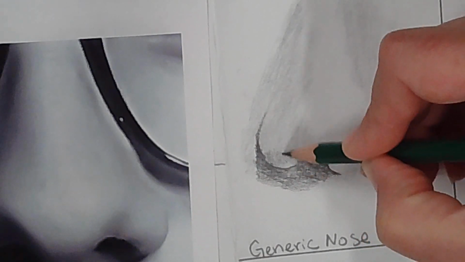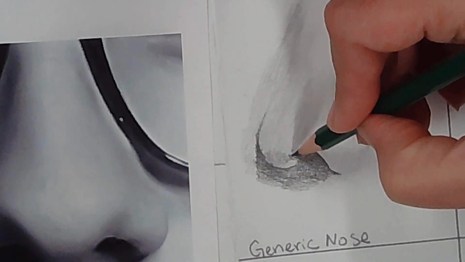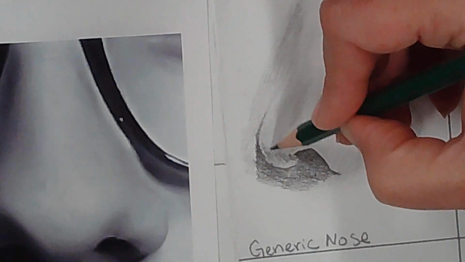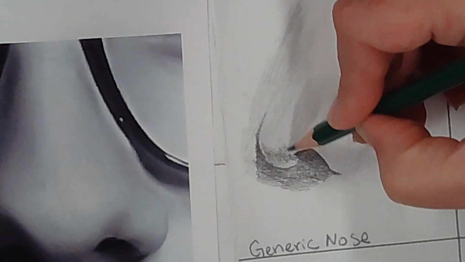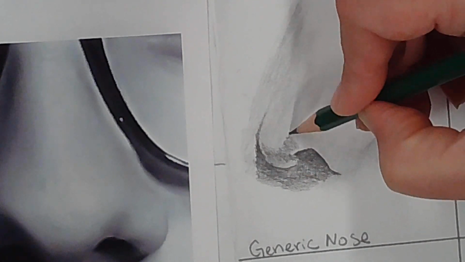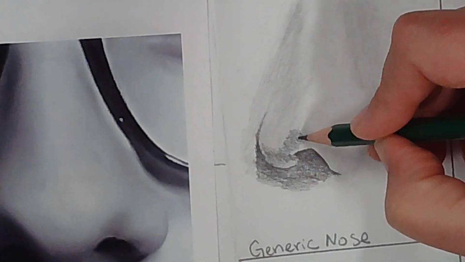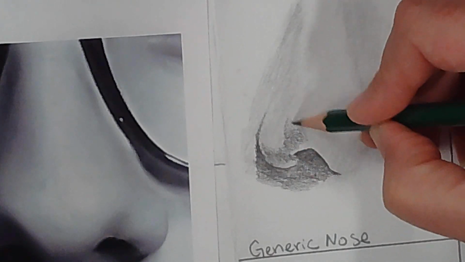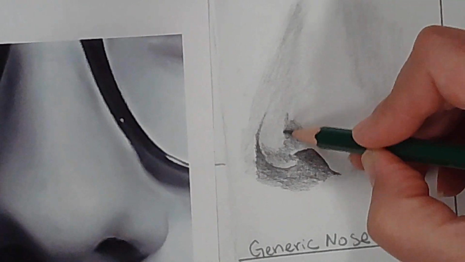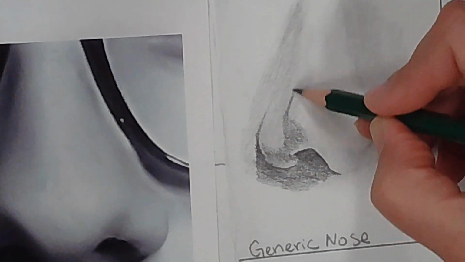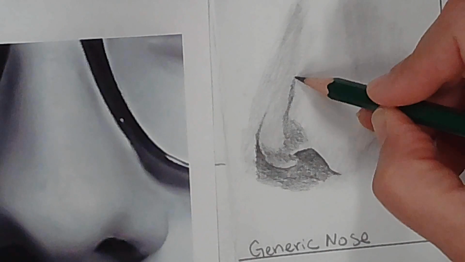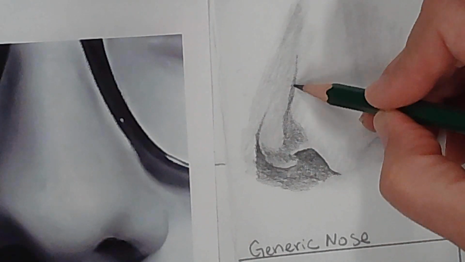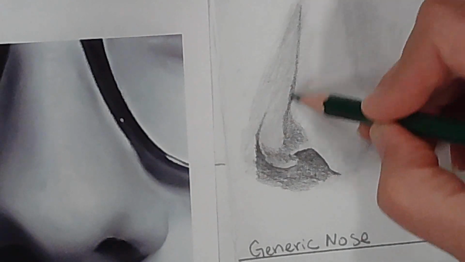Okay, just like that. Now I'm going to go over it and add the value on the sides of the nose. So I'm looking for any places that it's dark. I'm going to make it darker. And if it needs to be lighter than what I've done, I will use my eraser to lighten it up. So we're going to get this drawn in. And I'm just following the path that's there.